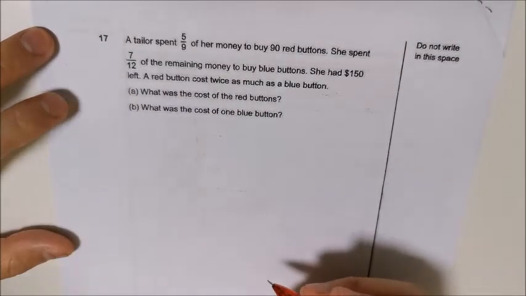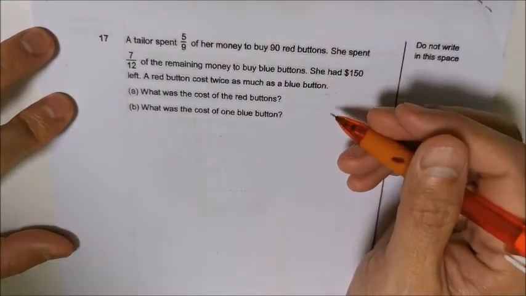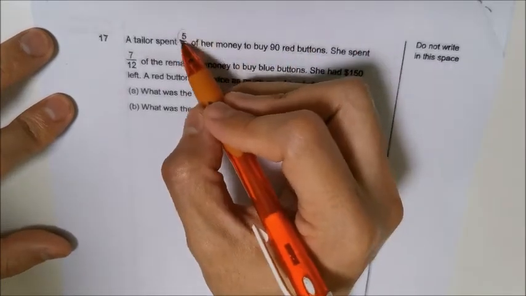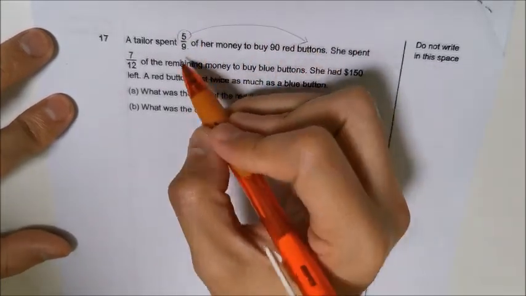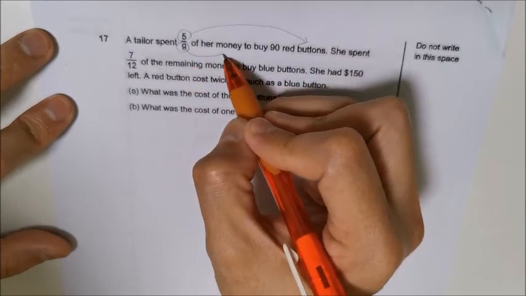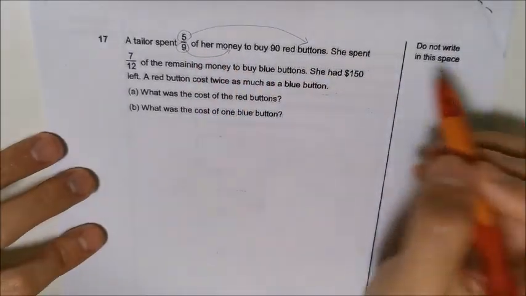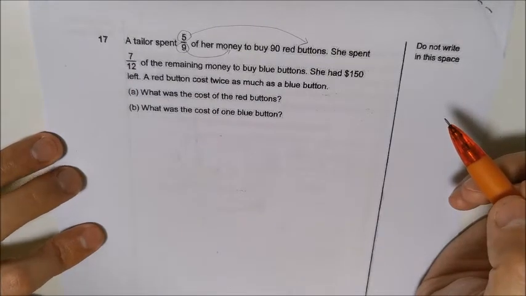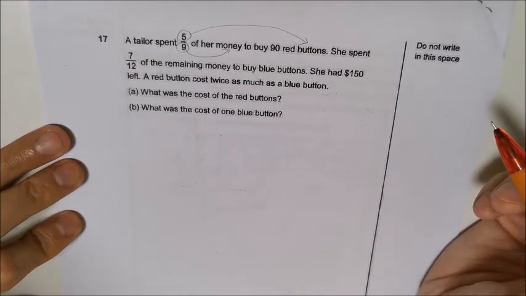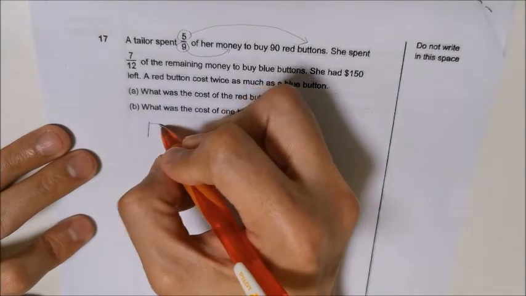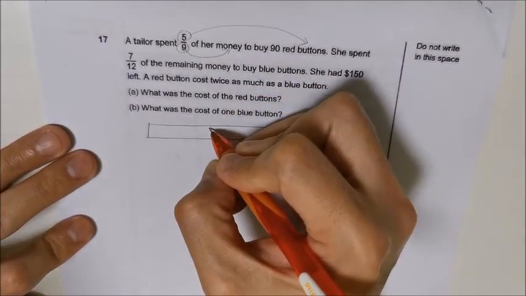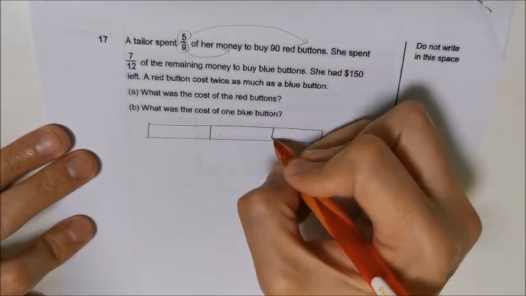Okay, a tailor spent 5 over 9 of her money to buy 90 red buttons. So basically 5 units will be the red buttons and the total of her money will be 9 units. She spent 7 over 12 of the remaining money to buy blue buttons. Okay guys, this is a layering method. So draw the layering model. So altogether I have 9 units.